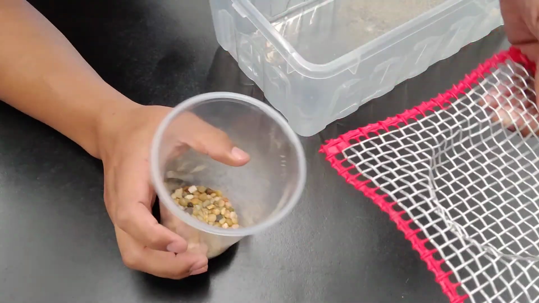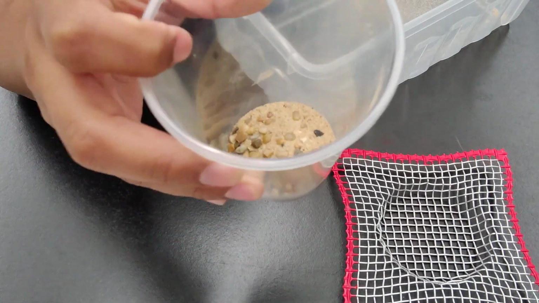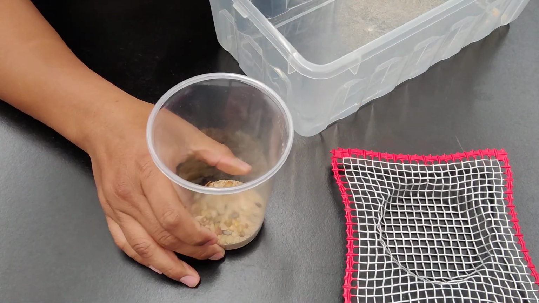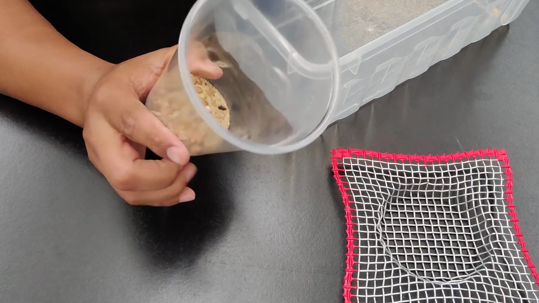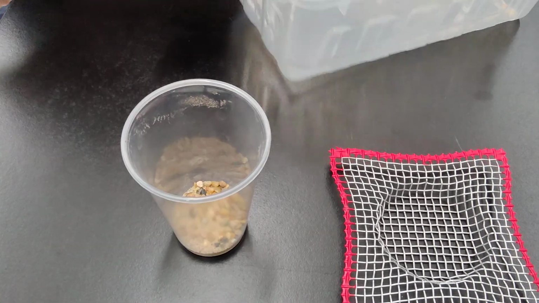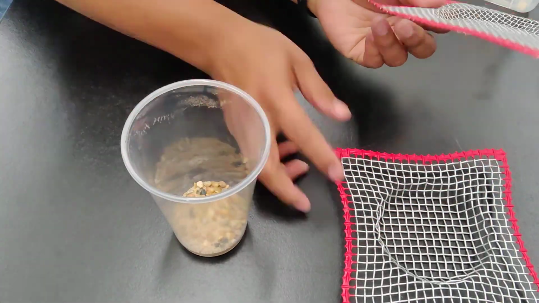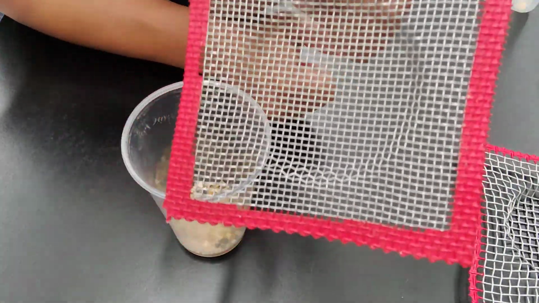So was I able to separate it? No, I wasn't. Man, how can I separate this? Is there something else I can do? Right? Yes, use the smaller one. Okay, there is a smaller one, like I said.